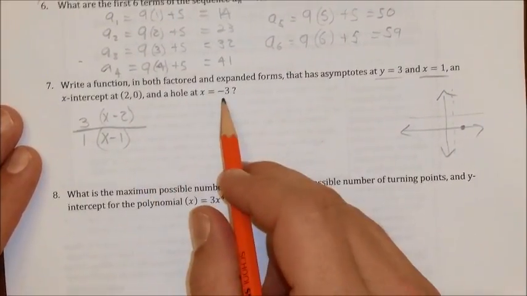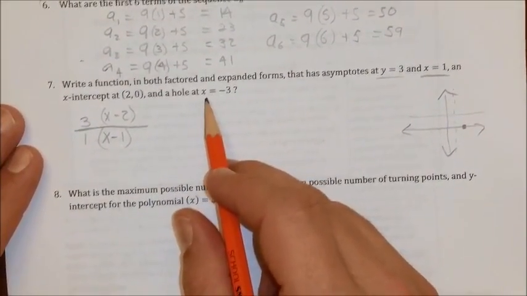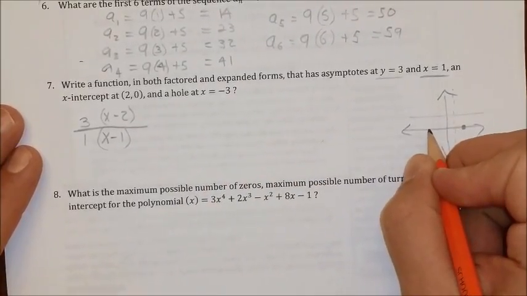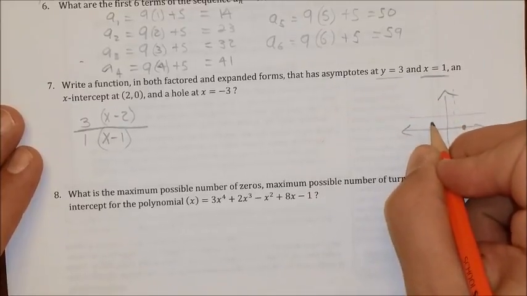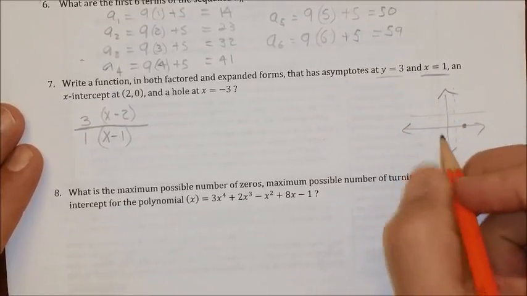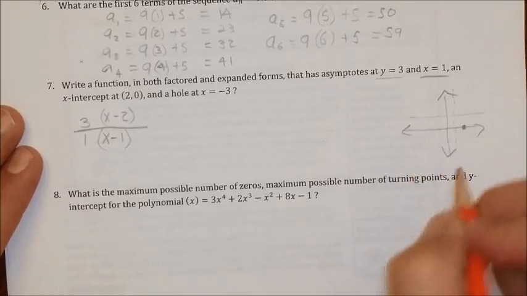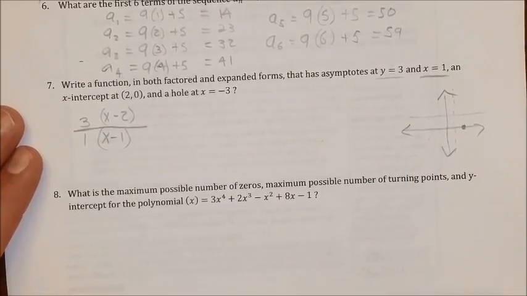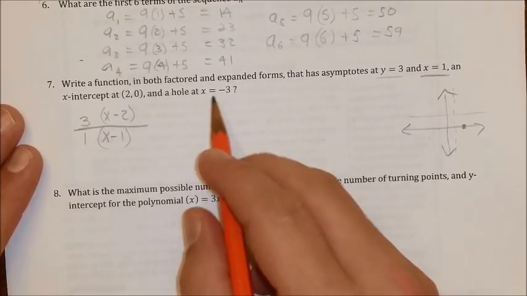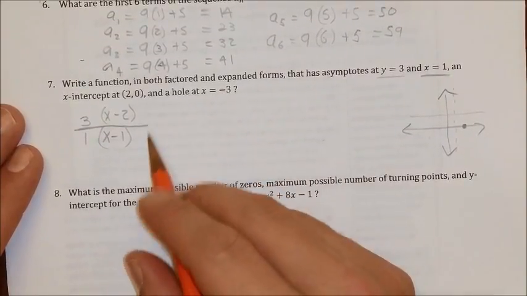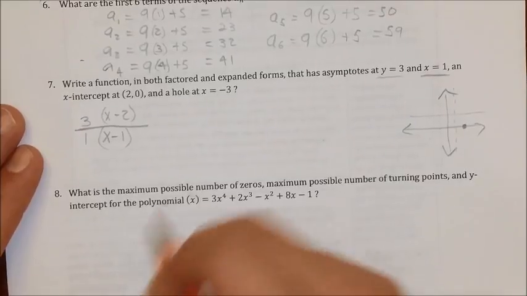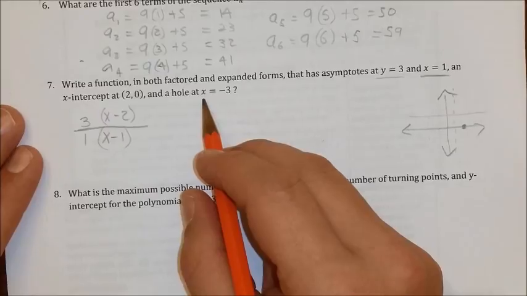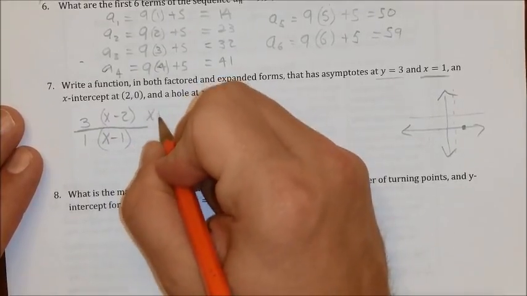The last thing it says is we have a hole at x equals negative 3. So when x equals negative 3, there would be a hole in the graph. So this isn't an asymptote, but wherever the function's at, there does need to be a hole in the graph here. We're not making the graph, but if we were, we would need to indicate that there is a hole there. And holes are created when there's a factor in the numerator and denominator that cancels out. So if the hole is at negative 3, that means the factor would be x plus 3.